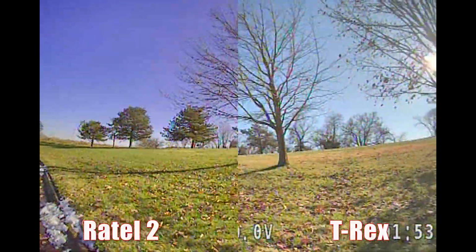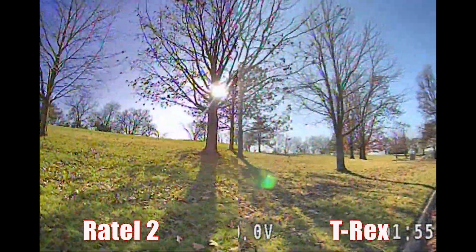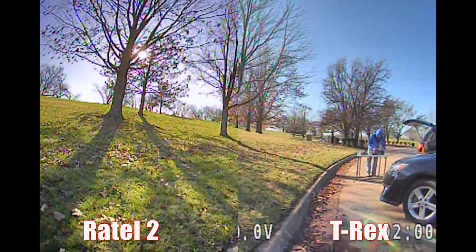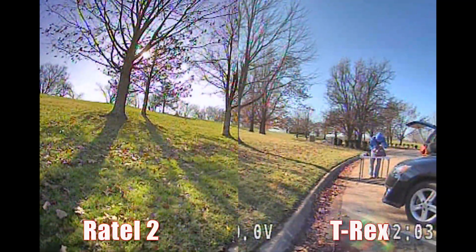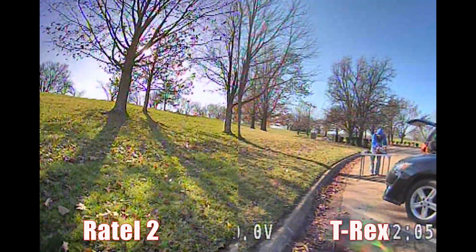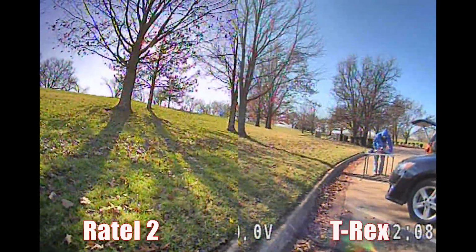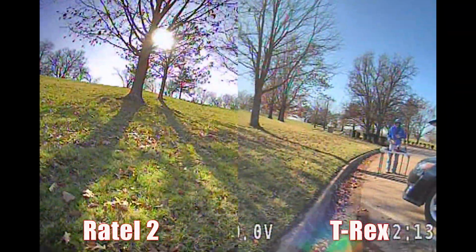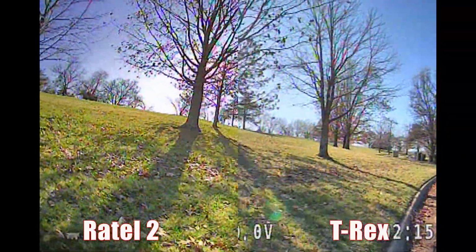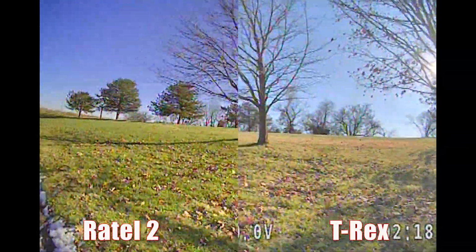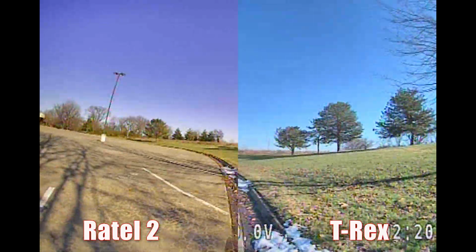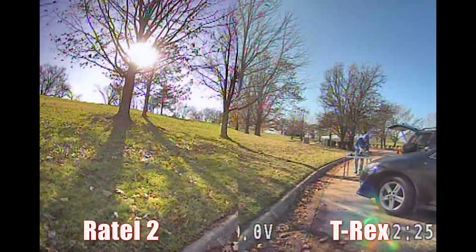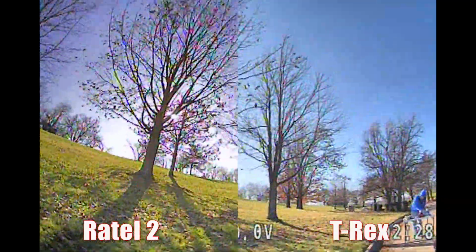I'm going to zoom in here so we can see a little bit better. I think I zoom in about 250%, so we can get a really nice image on both cameras. I'm still digging how the Ratel 2 is looking, but everything is up to preference and your own opinion. Some people do like the image of the T-Rex, so I'm not saying it's bad. I just have a preference for a little more saturated color. So the Ratel 2 is probably a little oversaturated, but both cameras handle the daytime pretty well, and I'm actually pretty impressed with both of them.